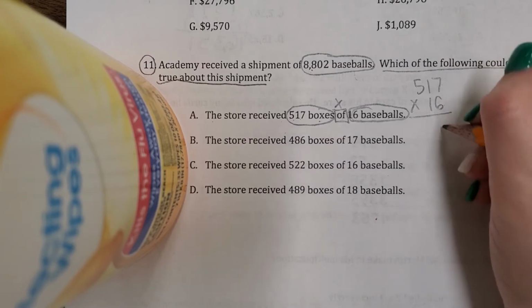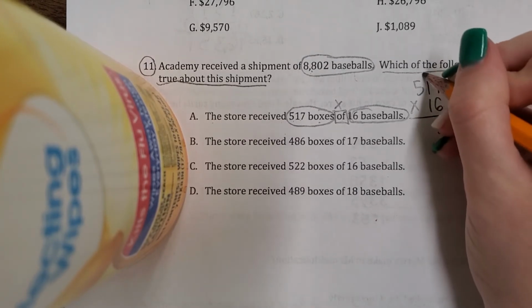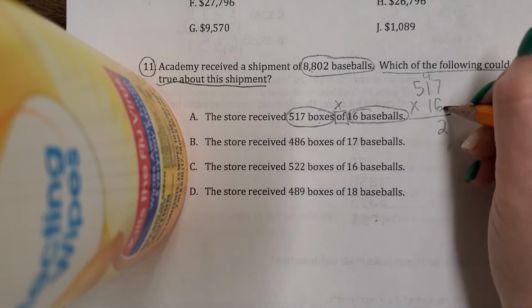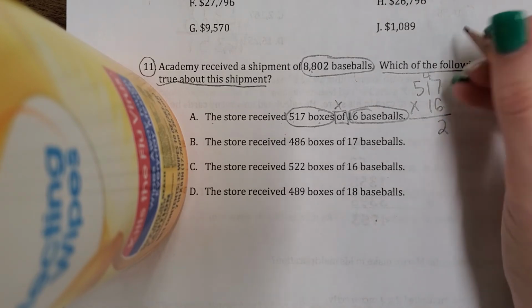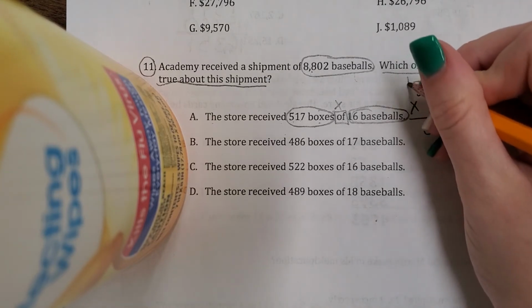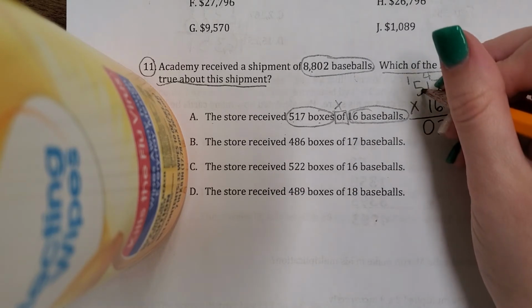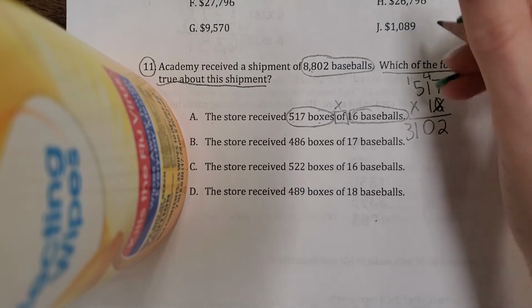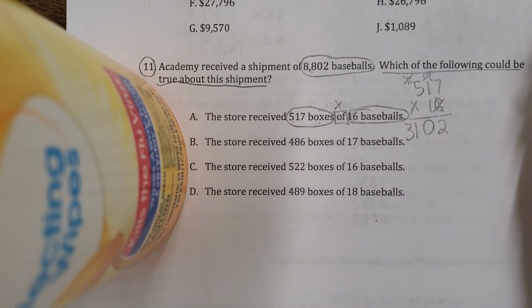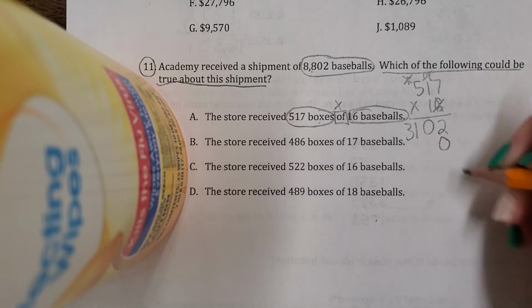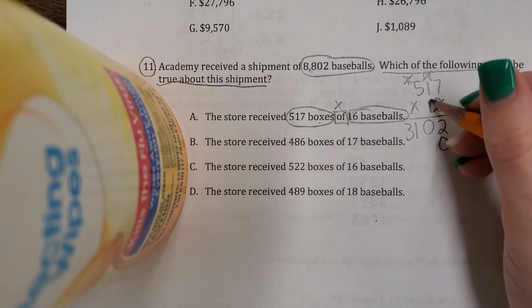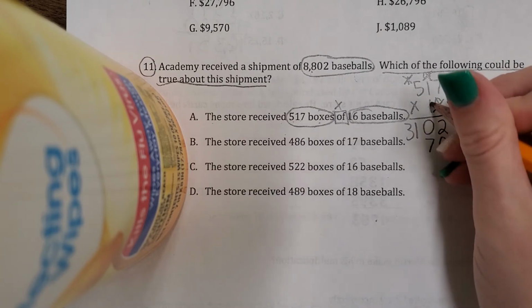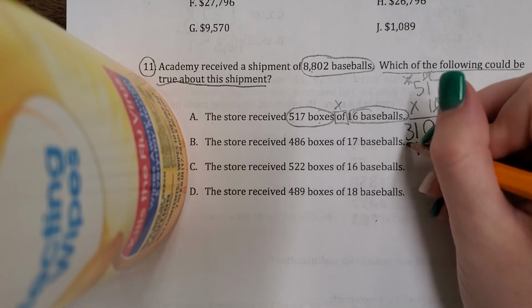6 times 7 is 42. 6 times 1 is 6, plus 4 is 10. 6 times 5 is 30, plus 1 is 31. So I can mark out my 6, mark out my 4, and mark out my 1, and put my placeholder. 1 times 7 is 7. 1 times 1 is 1. 1 times 5 is 5.